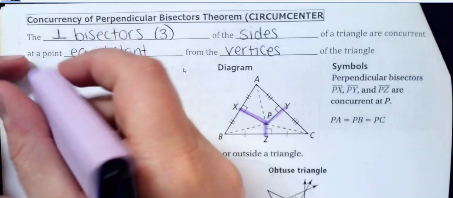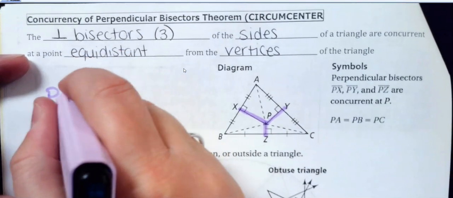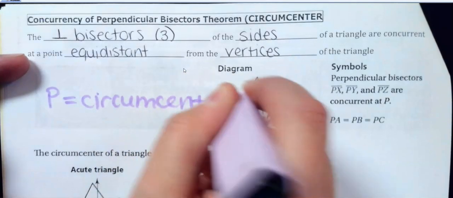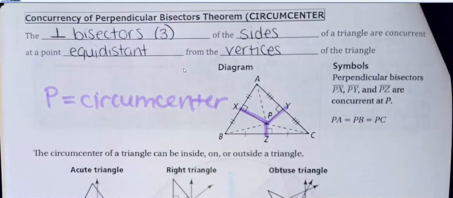The point P there is the circumcenter for that triangle. Now, that property right above says the circumcenter is equidistant from the vertices. To show that in the diagram, that's what the little dotted lines are.